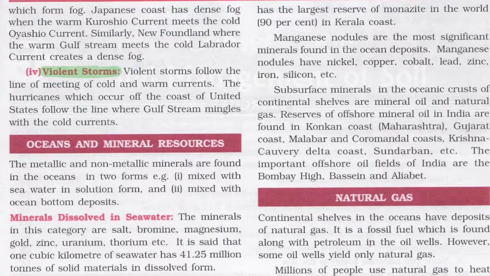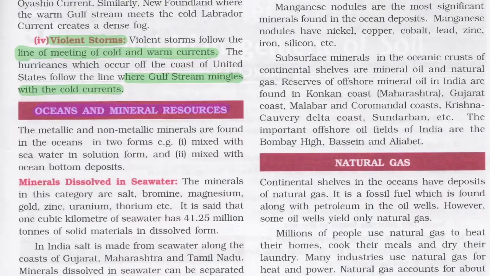Violent storms. These storms follow the line of meeting of cold and warm currents. The hurricanes that occur off the coast of the United States follow the line where the Gulf Stream mingles with the cold currents. Oceans and mineral resources.